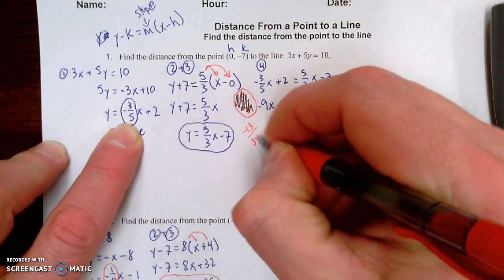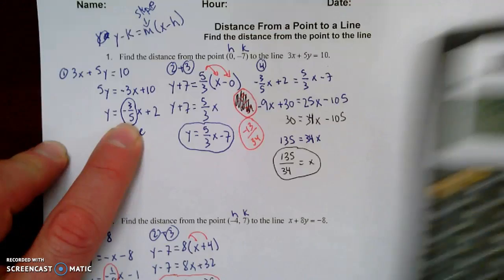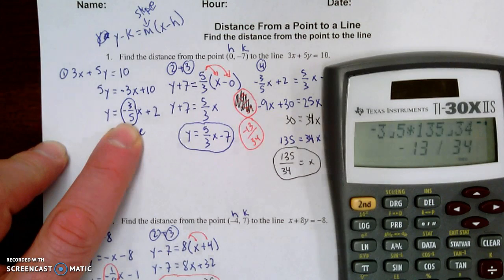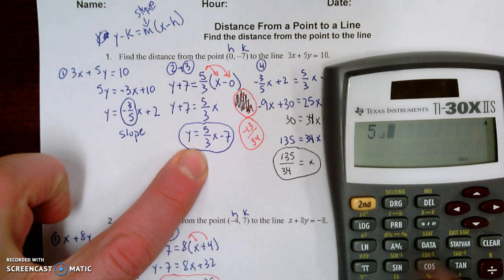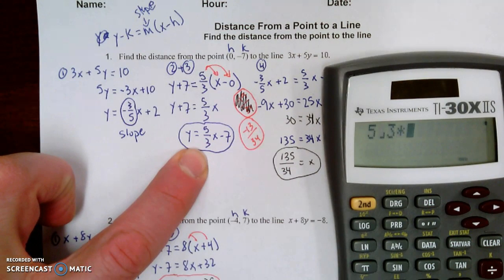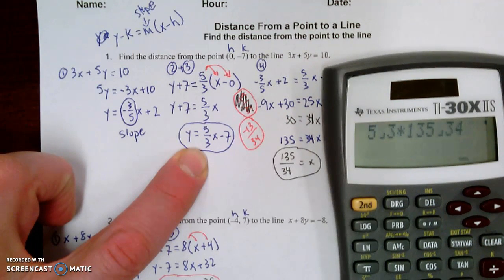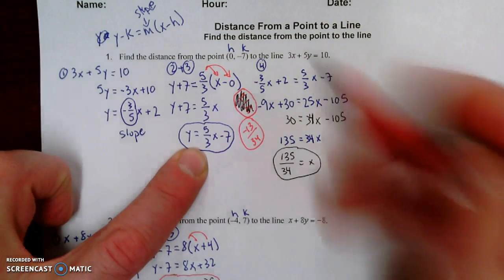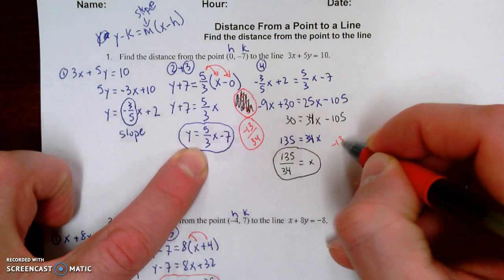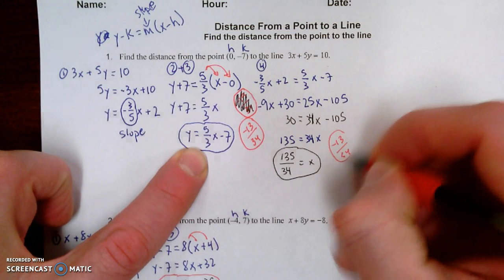Negative 13 over 34. We're going to try it on the other side. 5 ABC 3 times 135 ABC 34 minus 7 gives negative 13 over 34. Negative 13 over 34 on the other side.